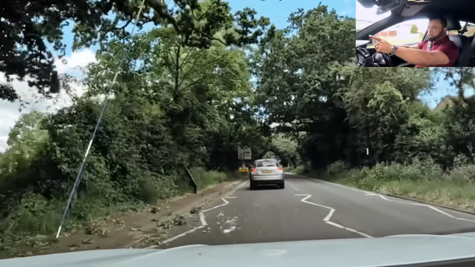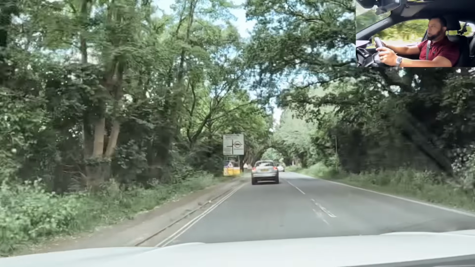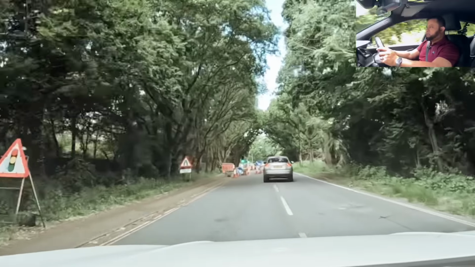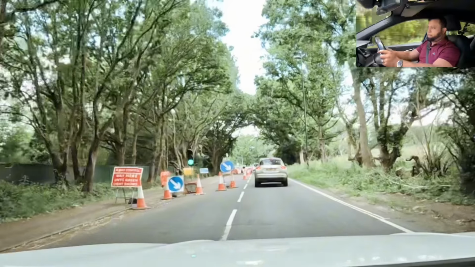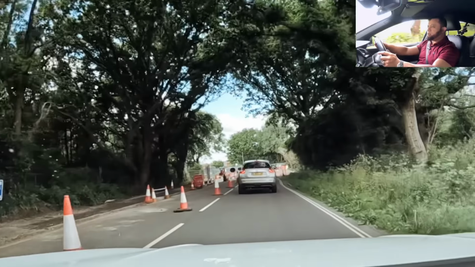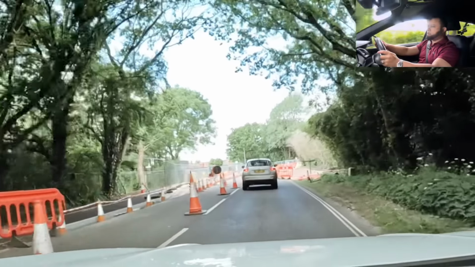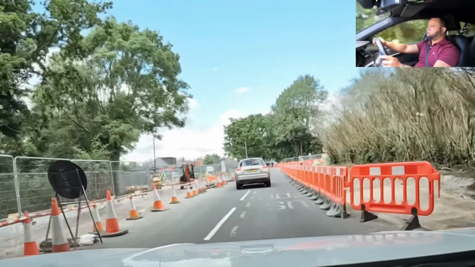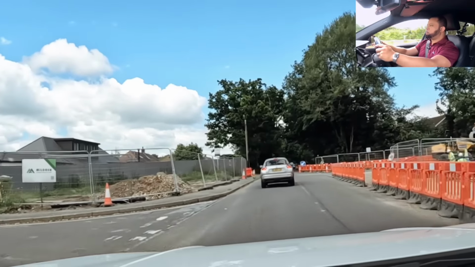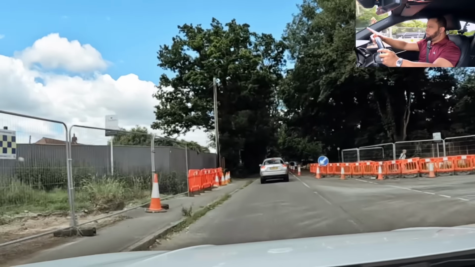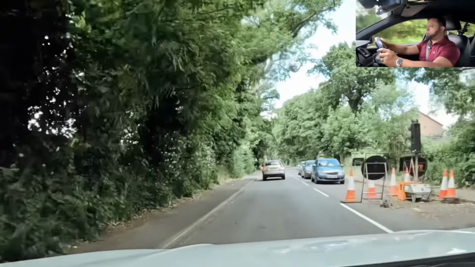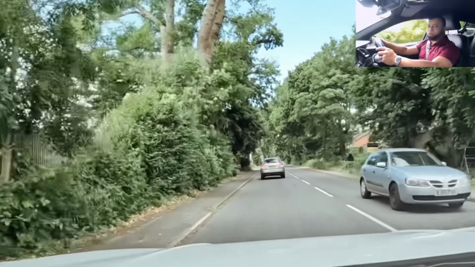Now we see the sign, roadworks. This is the reason why. It has a traffic light, temporary traffic light. Okay, there is a speed sign here reminding us of 30 because of the roadworks over there. It's reminding us that it's still 30.